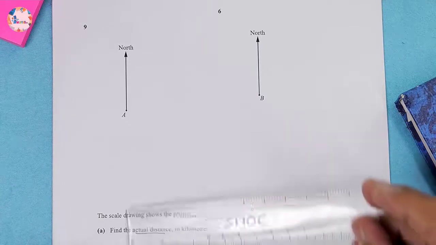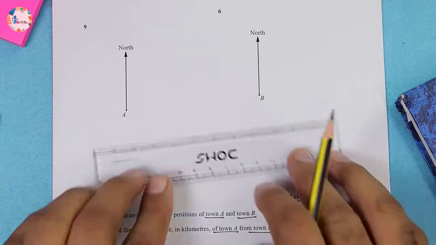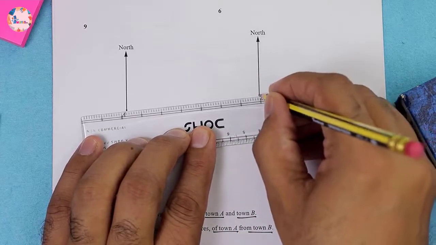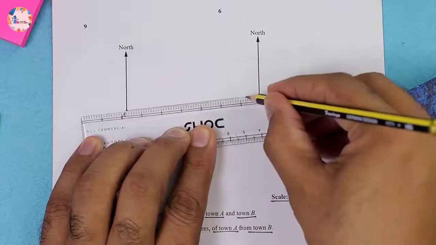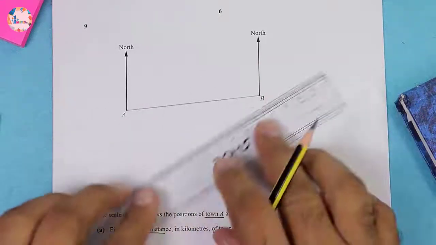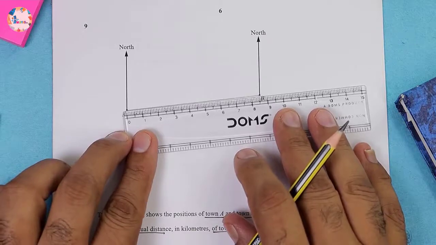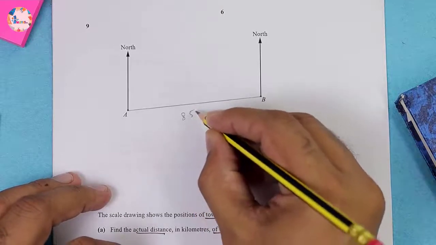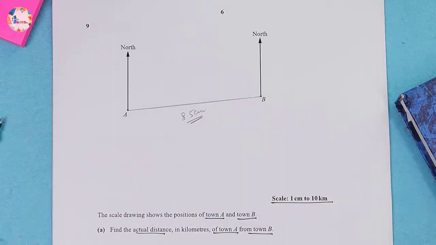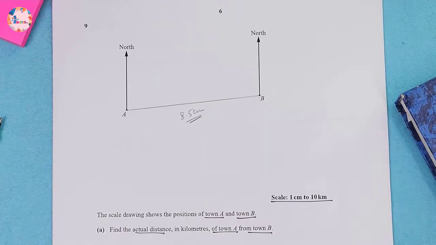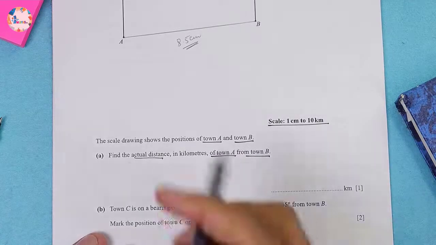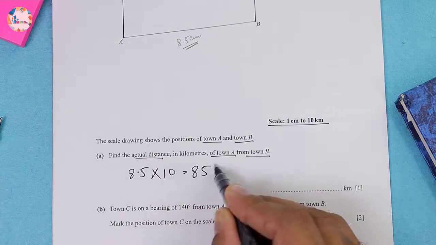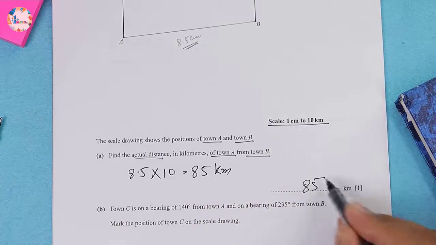If we check this, first of all we can join town A and town B, and we can check this distance in centimeters. This is 8.5, exactly 8.5 centimeters, and for each centimeter it is 10 kilometers, so we can write 8.5 times 10, which is equal to 85 kilometers. So the answer will be 85.